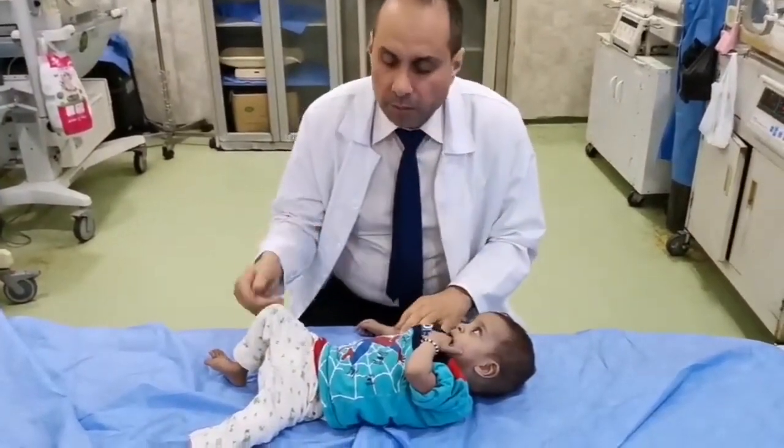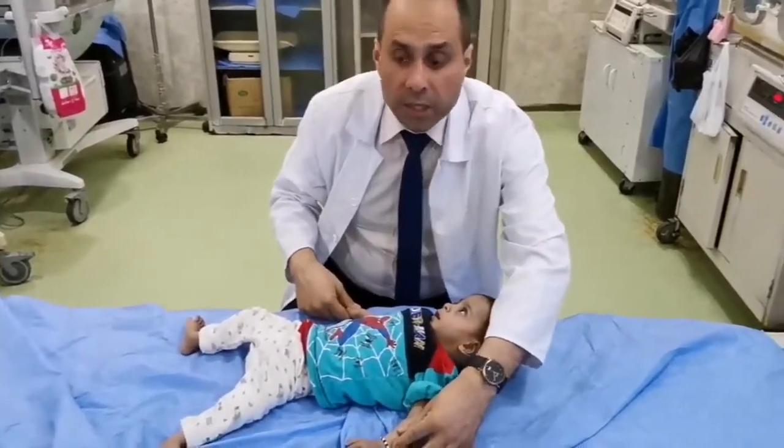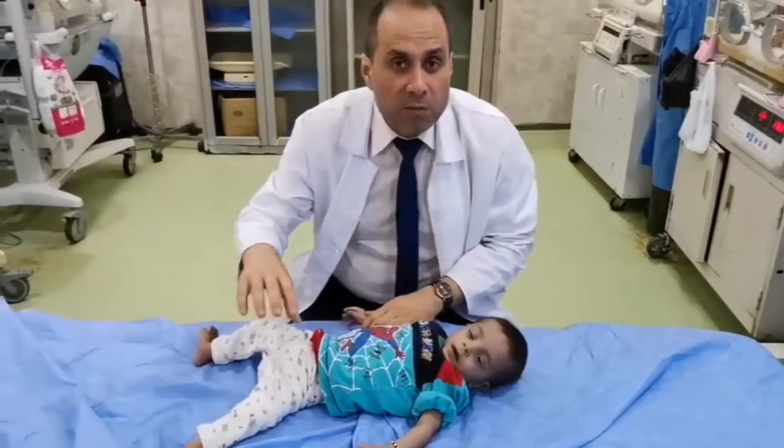This infant is normal, but the floppy infant will be just like this, frog-like position, and you will notice that there is paucity of movement.